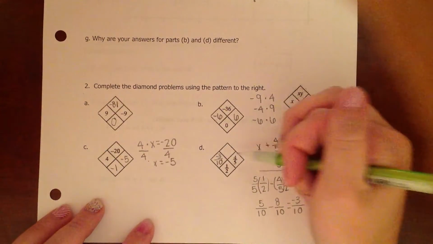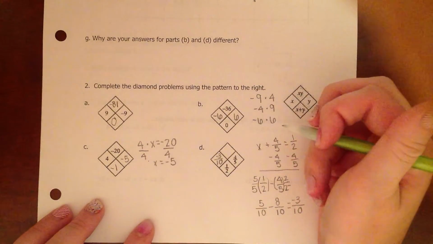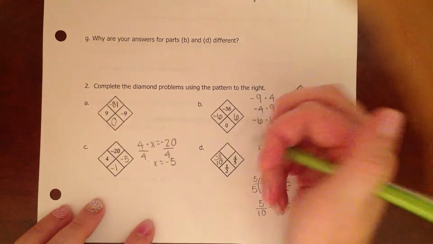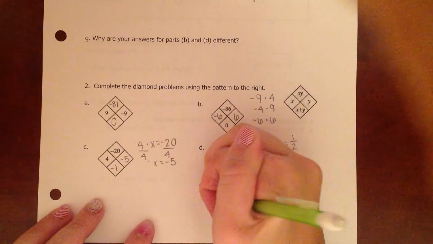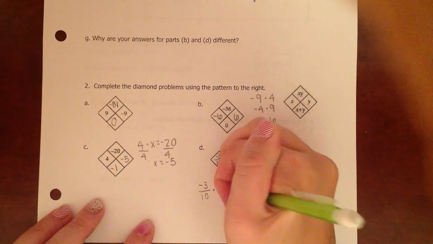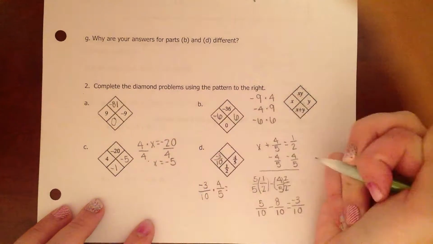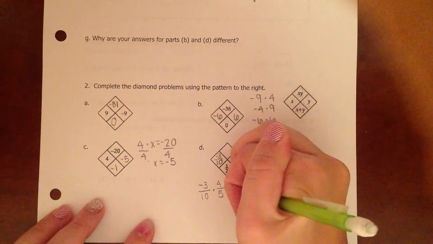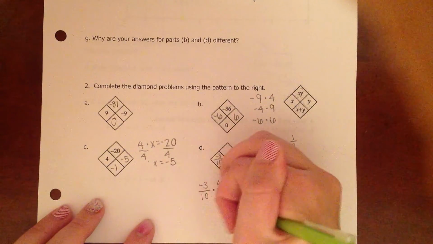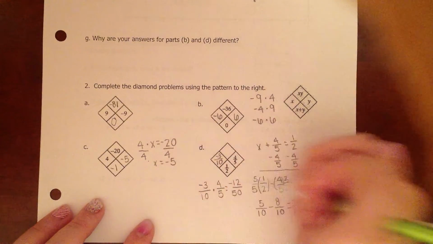And now the top is the same, we multiply. So with fractions, we just multiply straight across. We can do negative 3/10 times 4/5. And like I said, multiply straight across. Negative 3 times 4 gives us negative 12 on top. 10 times 5 gives us 50 on the bottom.